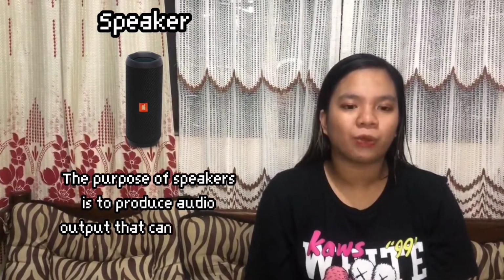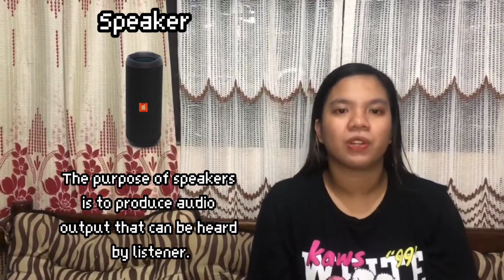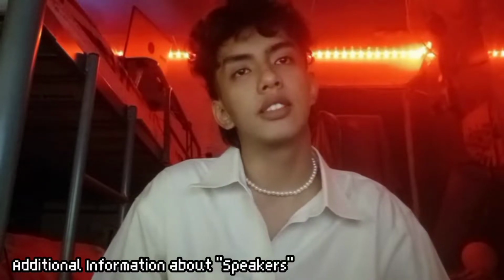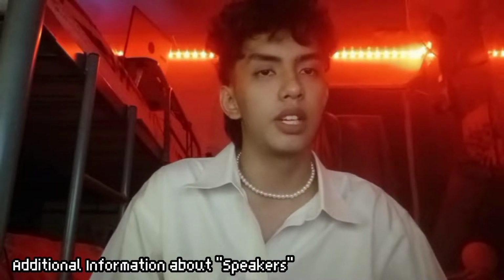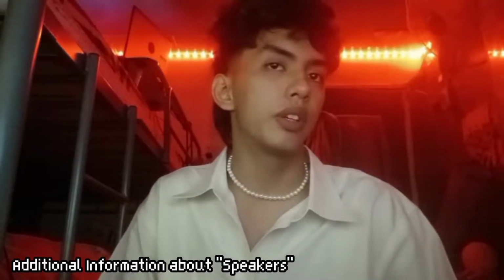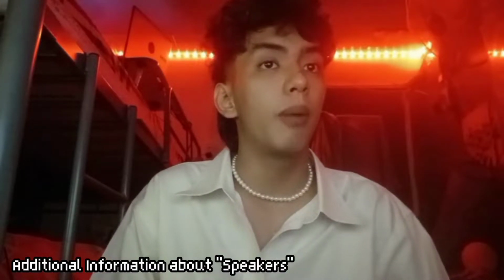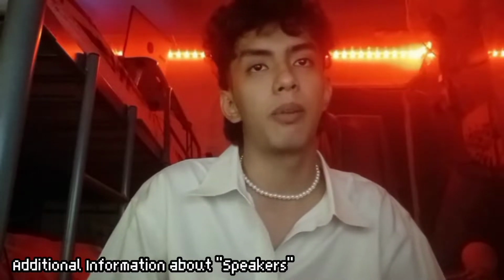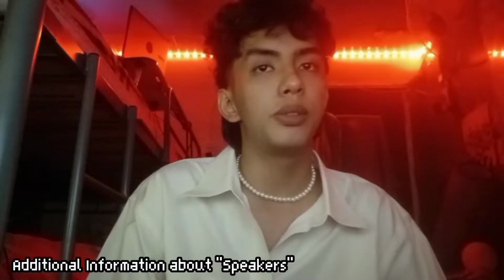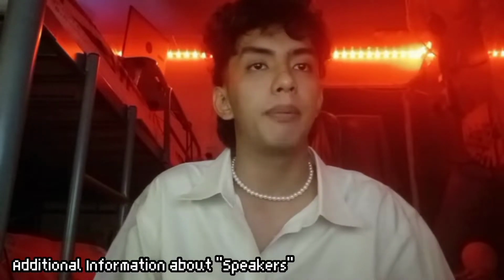The purpose of speakers is to produce audio output that can be heard by a listener. Speakers are one of the most common output devices used with computer systems. Some speakers are designed to work specifically with computers, while others can be hooked up to any type of sound system. Regardless of their design, the purpose of speakers is to produce audio output that can be heard by the listeners.